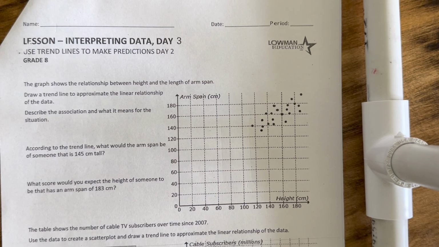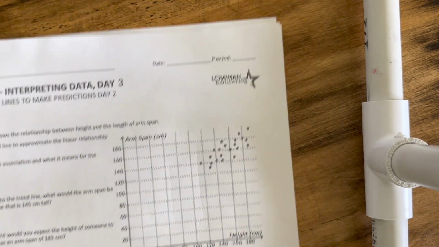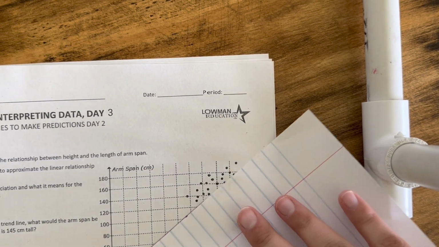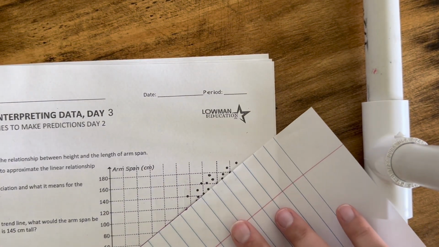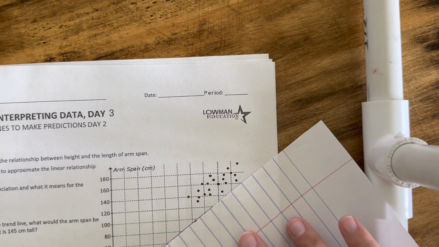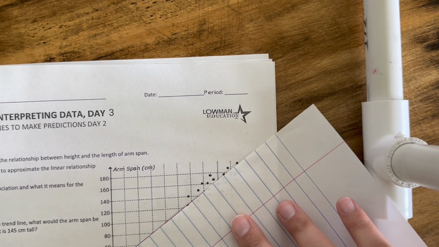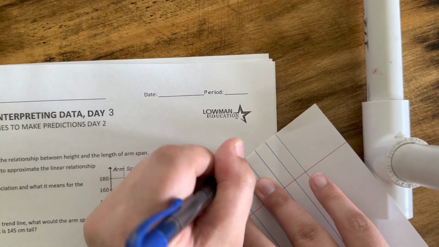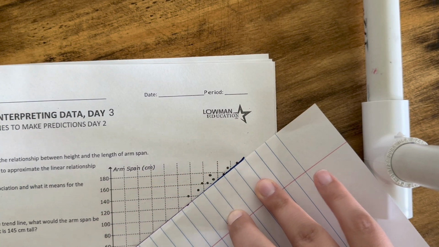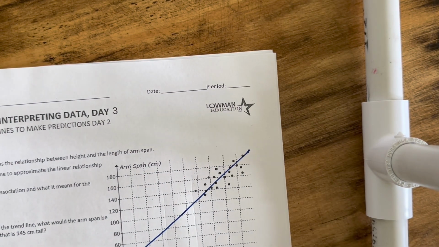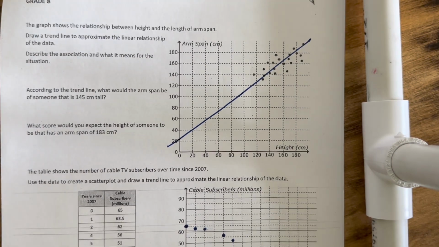Height and the length of arm span. So the first thing that we need to do is we need to draw a trend line to approximate the linear relationship of the data. So use another piece of paper, use your folder to make a trend line. Remember, you want about half above and about half below your trend line of your data set. So something like that.